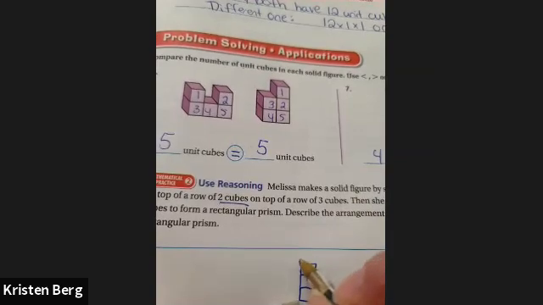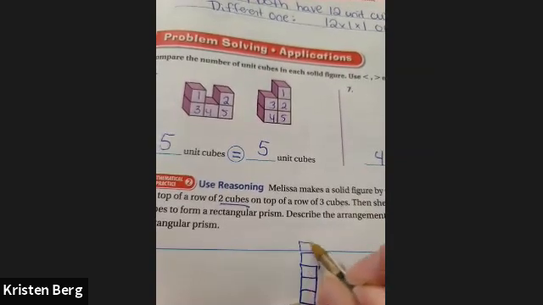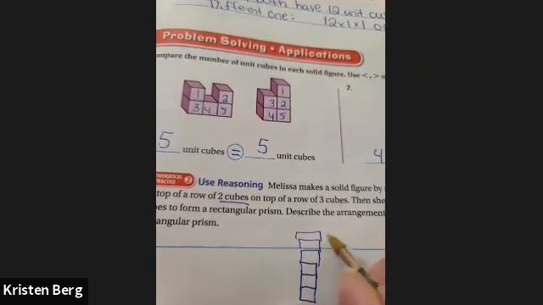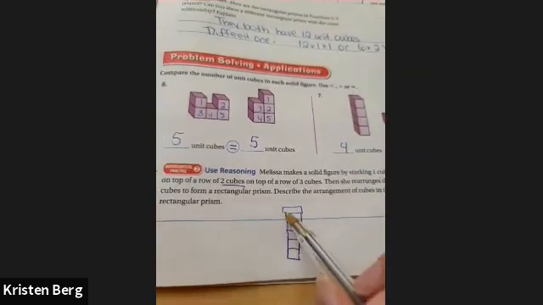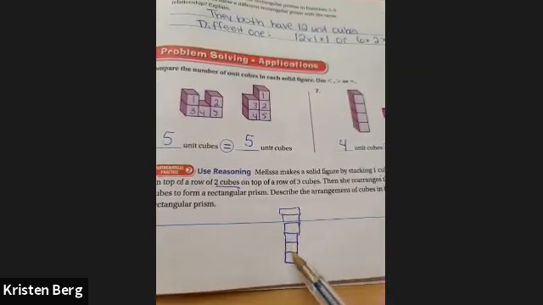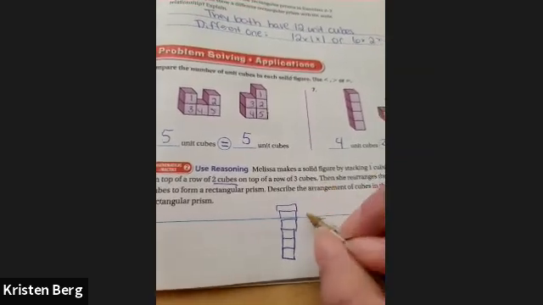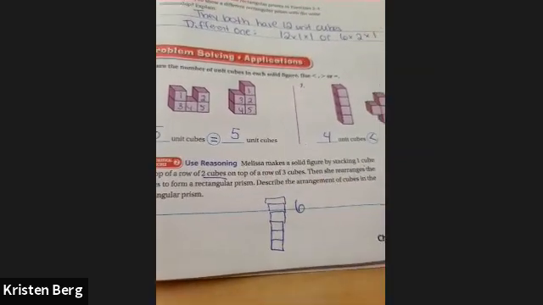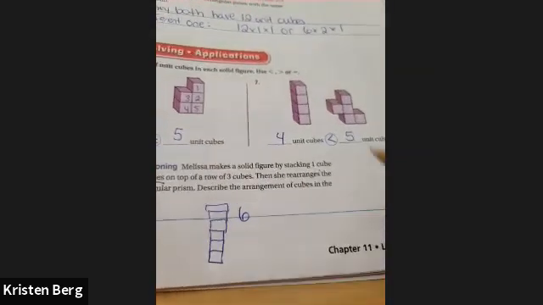So now we have 3 cubes. 1, 2, 3. So how many do we have? 1, 2, 3, 4, 5, 6. So they're saying, okay, this has 6 cubes. What are some of the other arrangements that you could have had with 6?